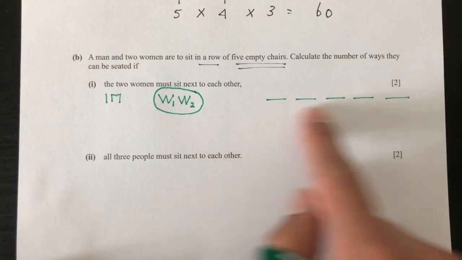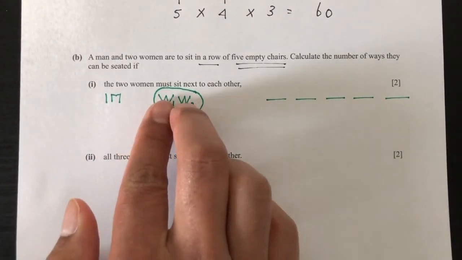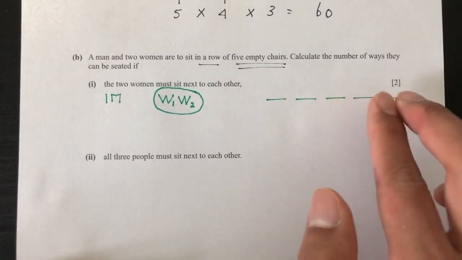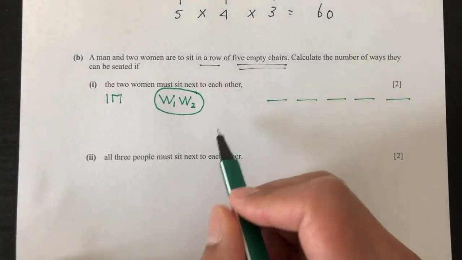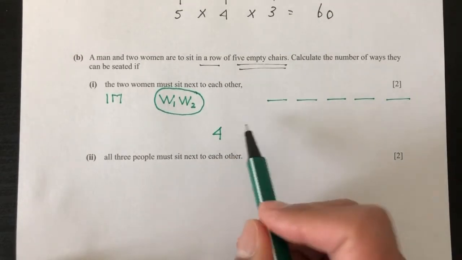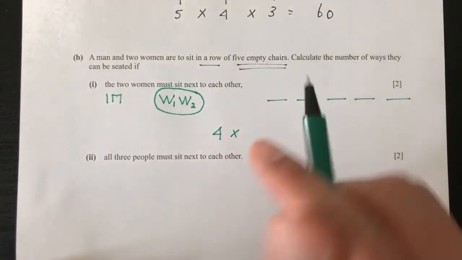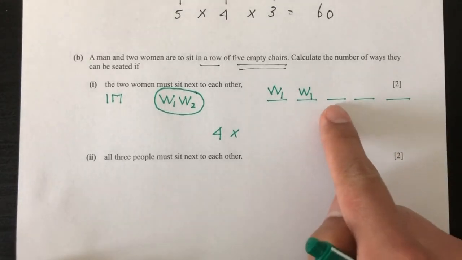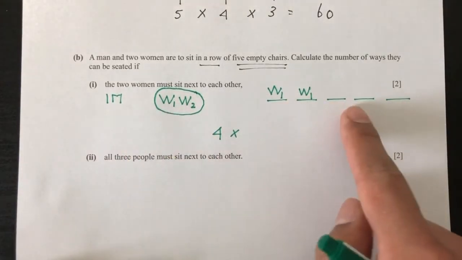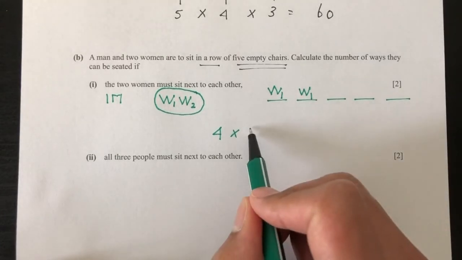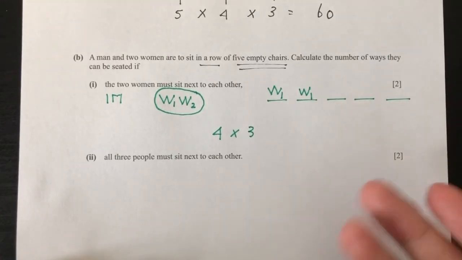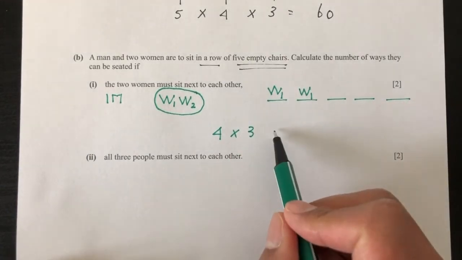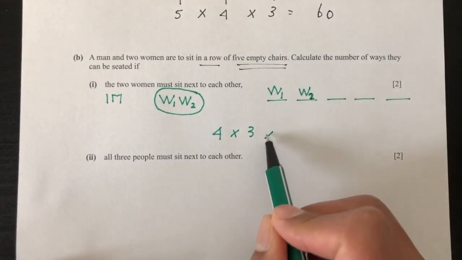So now let's see, if you want to sit them together, how many ways you have to sit them in these 5 chairs. So we have 2 women, we can put them here 1 way, 2 ways, 3 ways, and 4 ways. So we write down 4 ways. So now let's say for example we put them here. We put them, woman 1 and woman 2. Now from these 3 chairs we can put this man. So we have 3 ways of putting the man in any seat, right? We can put the man here, here, here, or here. 3 ways.